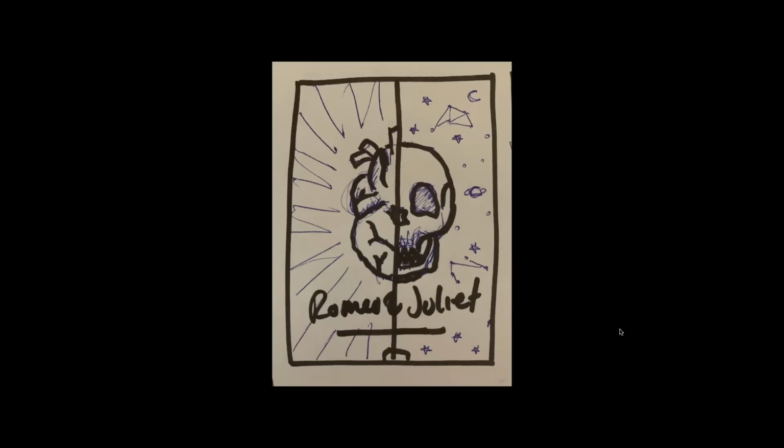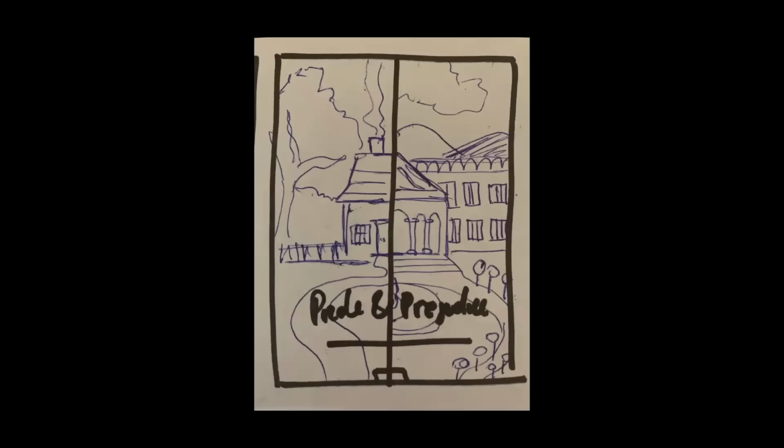So I have Romeo and Juliet, which on one side you see a skull, and it's divided in half with this like star pattern in the background, and then a heart with these kind of, I was wanting to create these like halo lines. Next slide, I have Pride and Prejudice. So it's like the mansion on one side and then like the humble cottage on the other. So there's this theme of trying to show the contrast between the 2 lovers, because that's a common theme in all the books of these very opposites attracting.